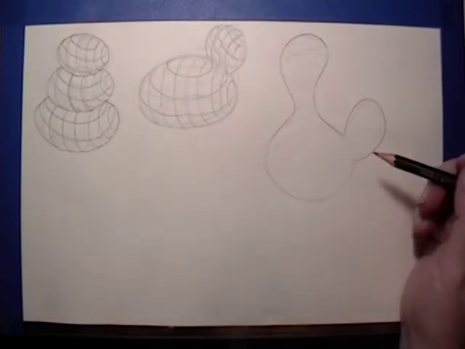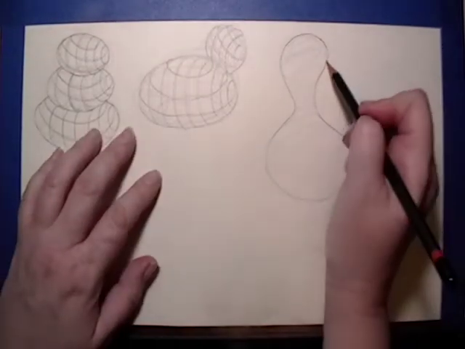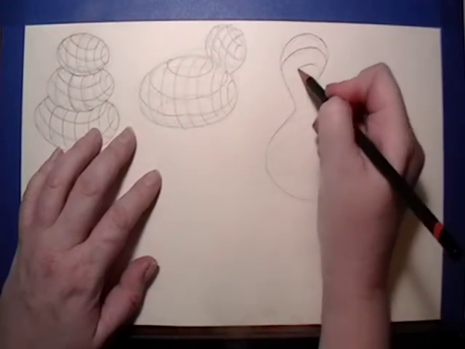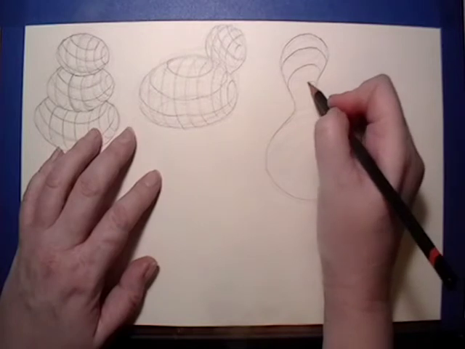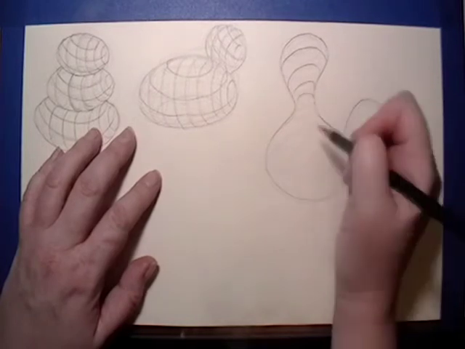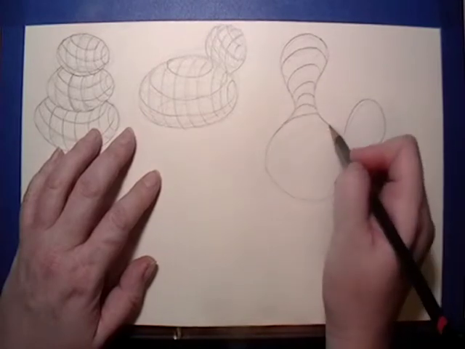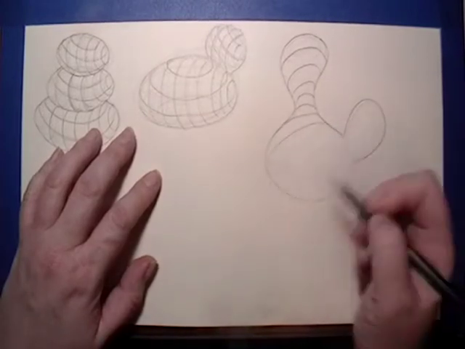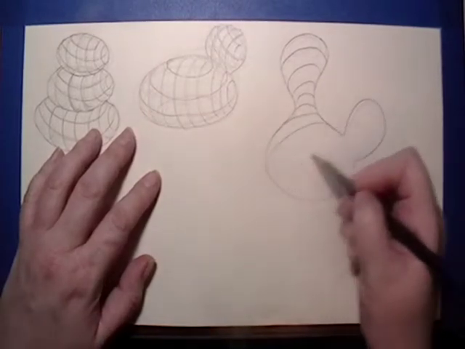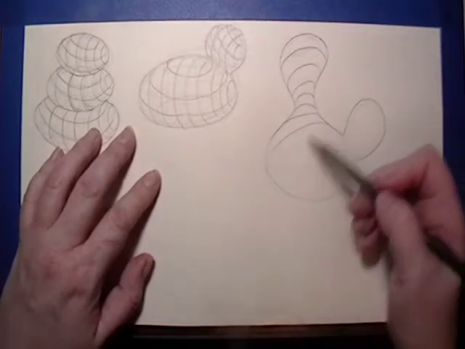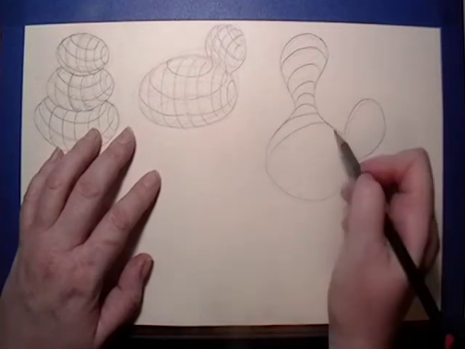And that'll help you decide better once again where to put your values and your shading when you get to that point. So this one, I tilted a little. If you notice, my rings are more at a side than they are like this. They're going more like this.